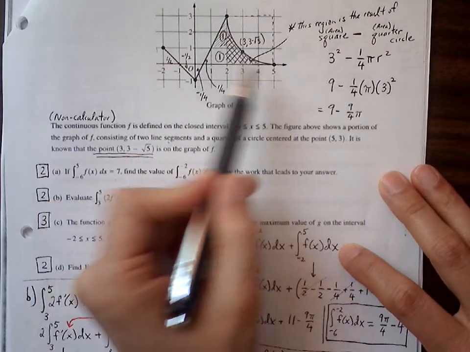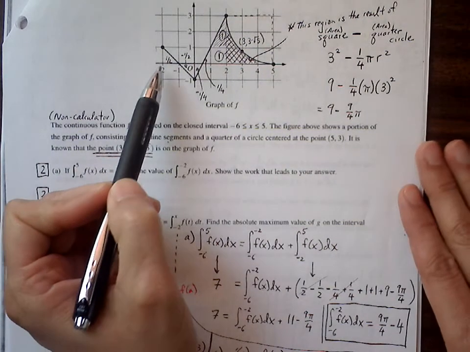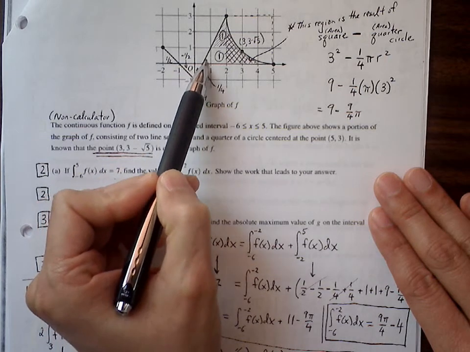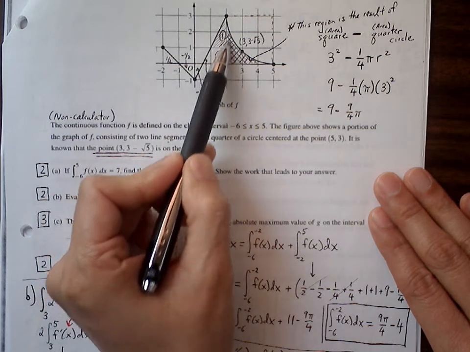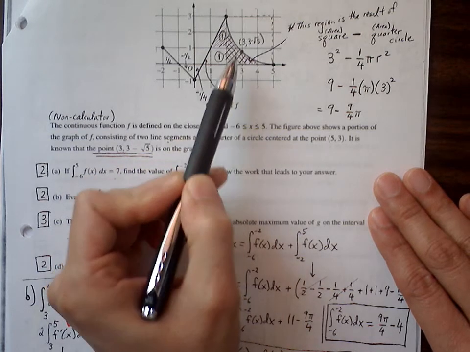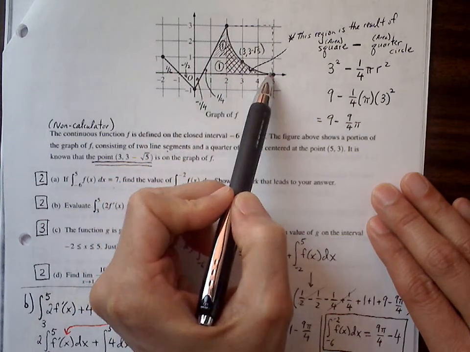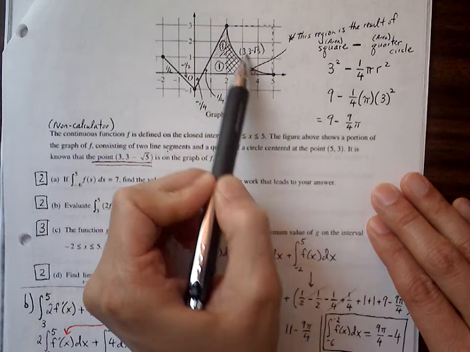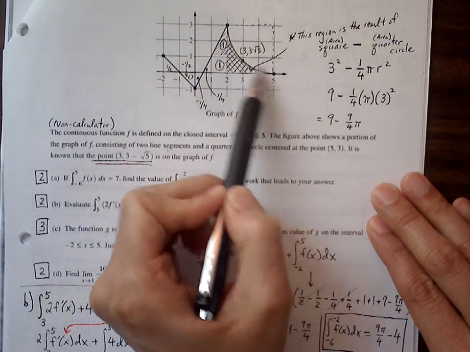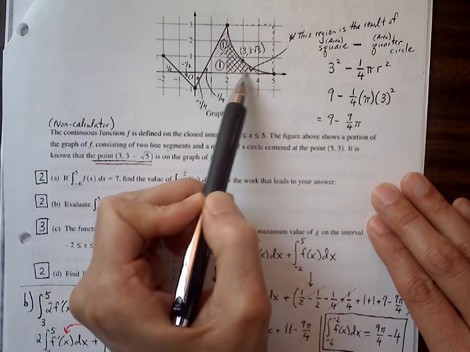So from -2 to 5, we can think of these as all geometric shapes that we can derive area from. So that's a triangle, triangle, triangle, triangle. Here we have a square, here we have a triangle. And this portion is not by itself a geometric shape, but if we visualize that this is a square and there's the quarter circle, and we subtract out this quarter circle, then we're left with this curved region here.